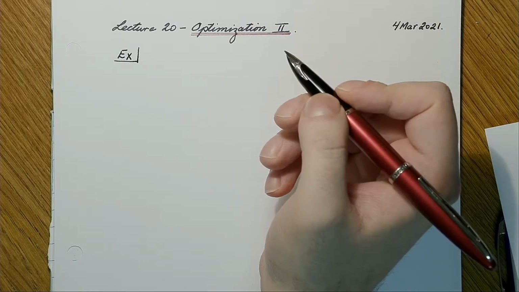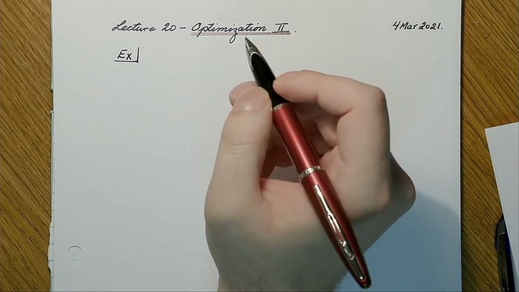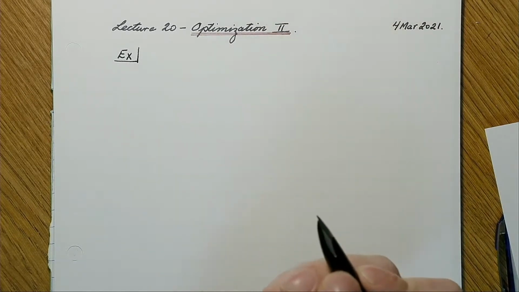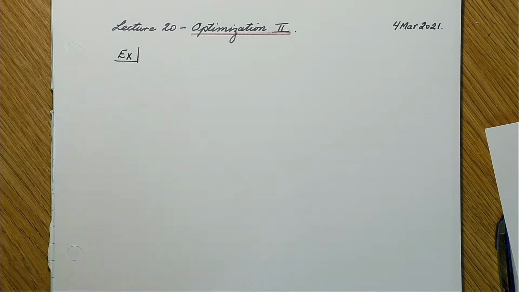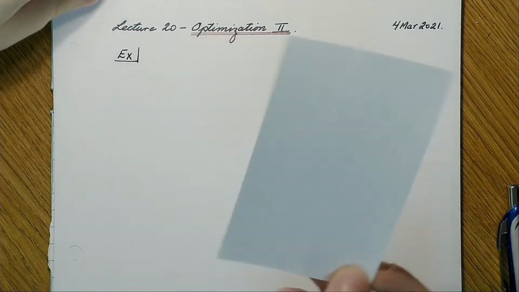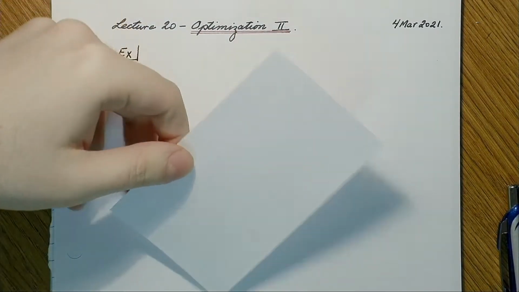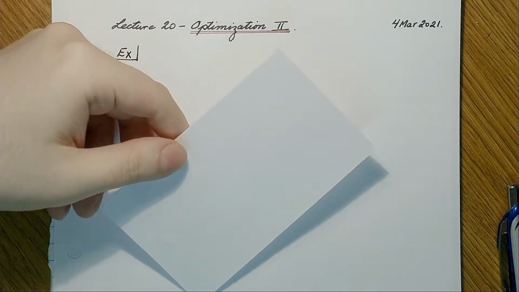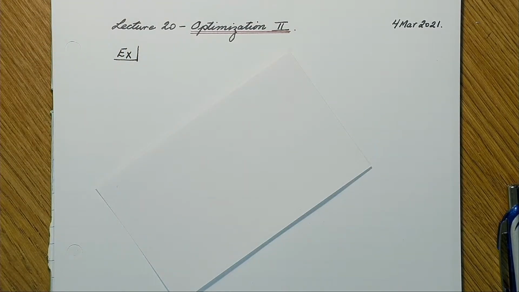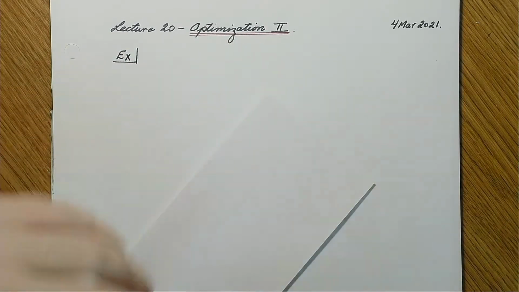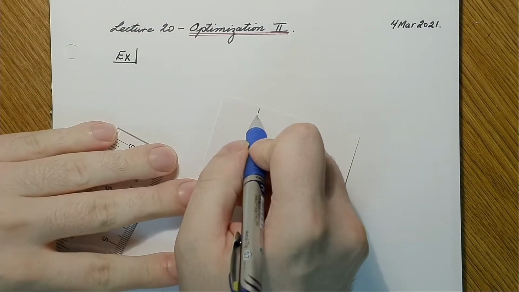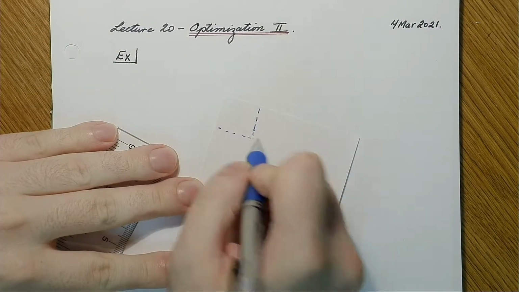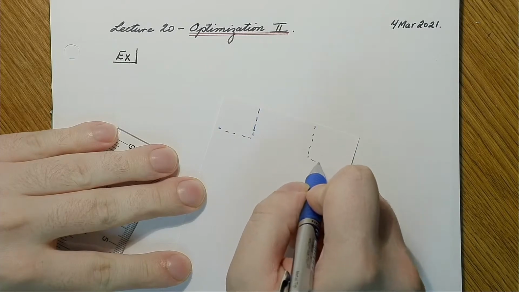Keeps everything in check. So what I'm going to do is explain it to you just a little bit. For instance, I'm going to have some sort of piece of card, and the idea is that I should be able to, roughly like this, cut out squares like this.